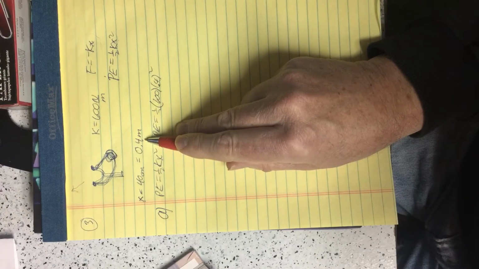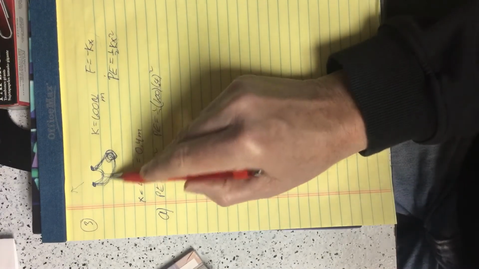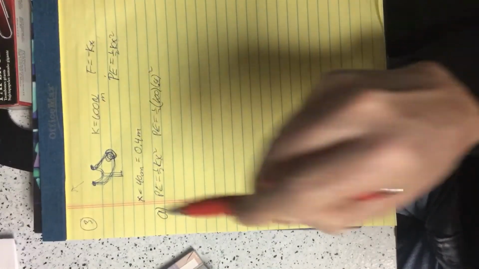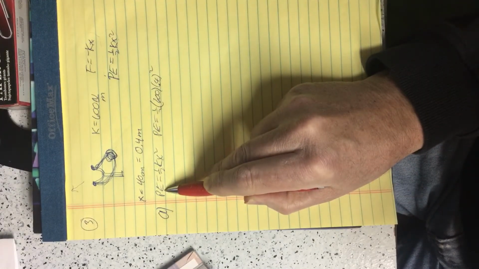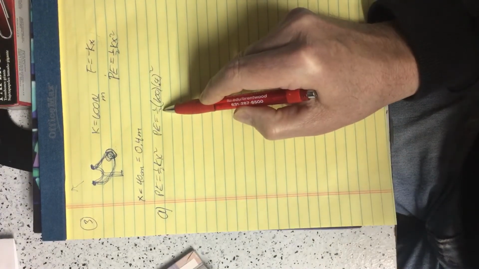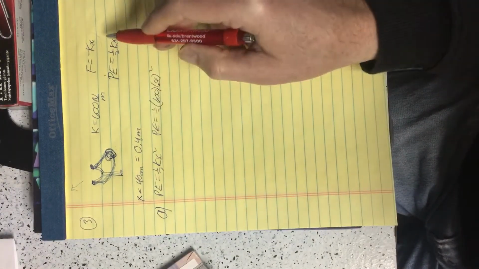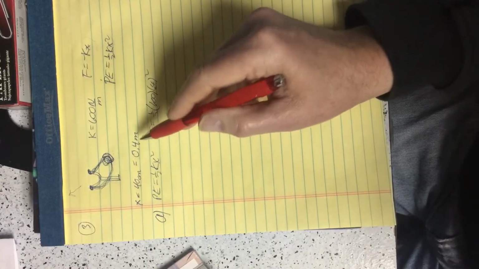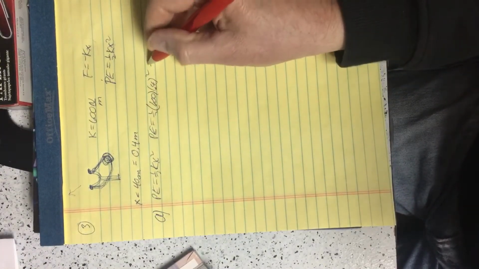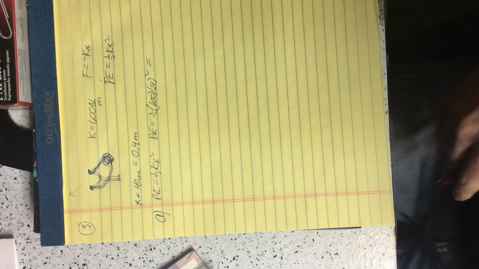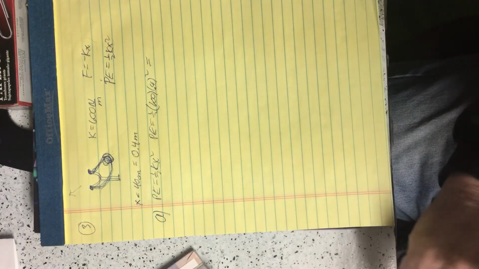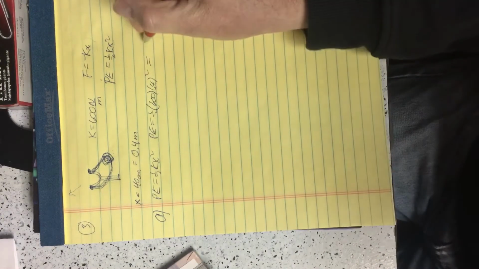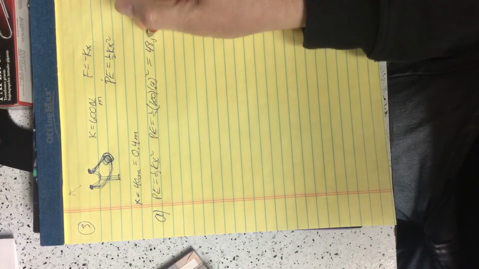Question A says, what is the potential energy of the system prior to release? What is the potential energy stored in this system once you stretch the spring 0.4 meters? Well, the formula for potential energy of a spring is 1/2 kx squared. We plug in 1/2. K, we're told, is 600. And x, we're told, is 0.4. So we multiply that out. So we have 300 times 0.4 squared equals 48. 48 joules.